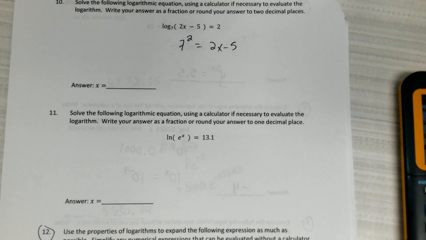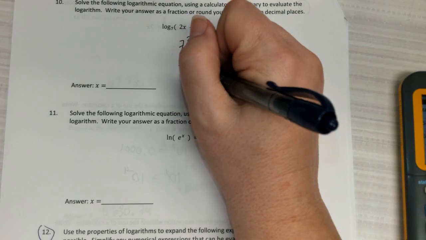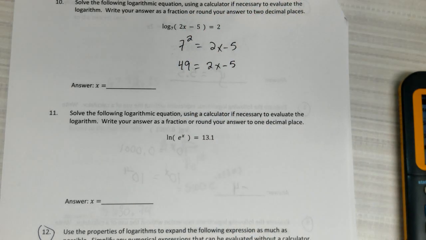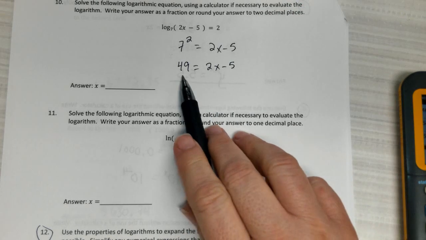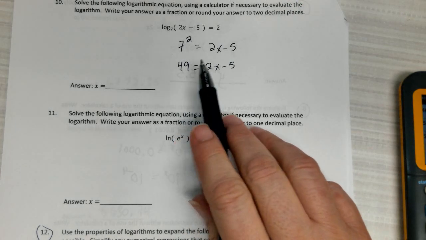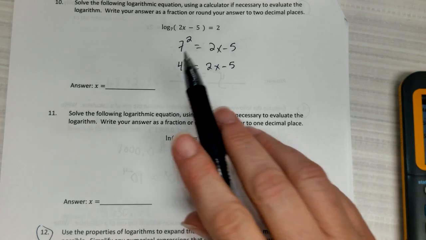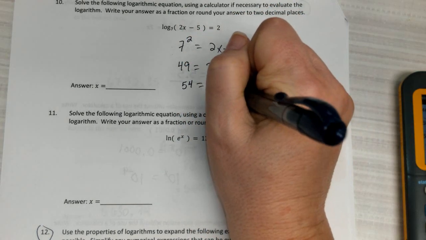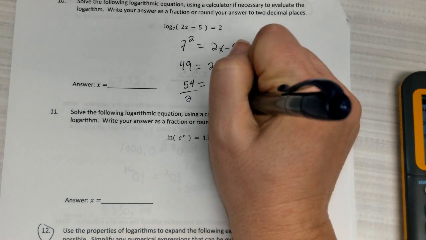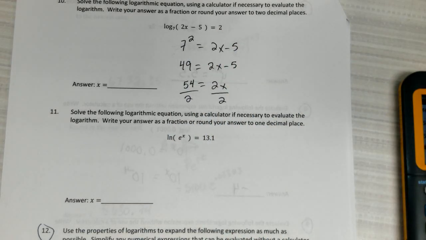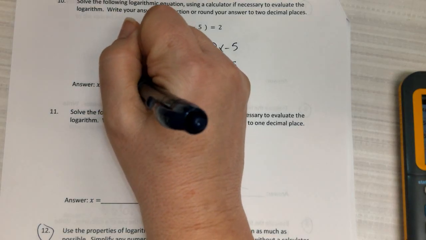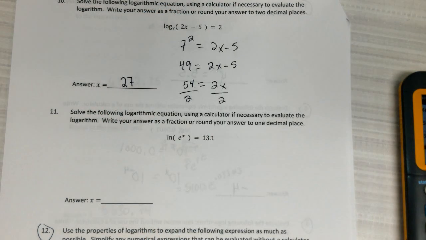What's 7 squared? Okay. Now all I have is a 2-step equation. So I want to add 5 to 49 and then divide it by 2. What's 49 plus 5? Okay. And what's half of 54? Okay, so we're done.